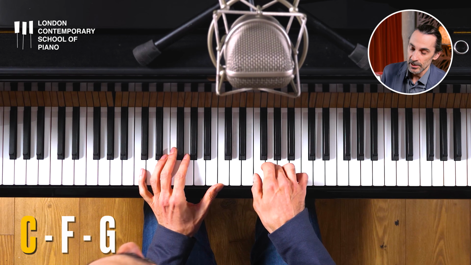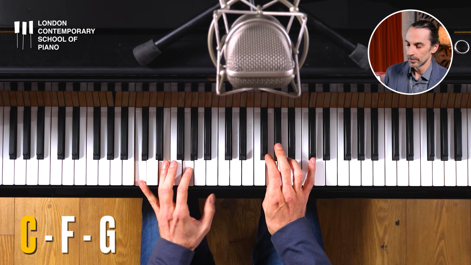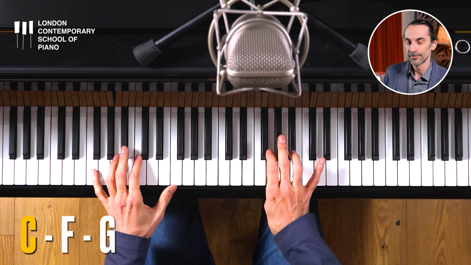So I'm going to do a little run, a little exercise where I move slowly through chords in the key of C major and talk you through what kind of chromaticism I'm using, from which note to which note. So let's start. On the chord of C, I'm going to A via the F chord.